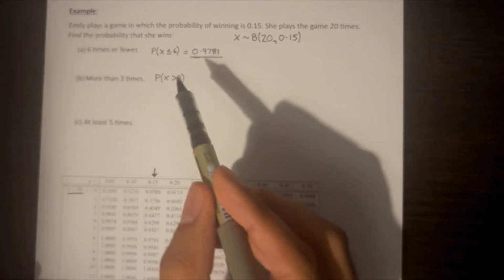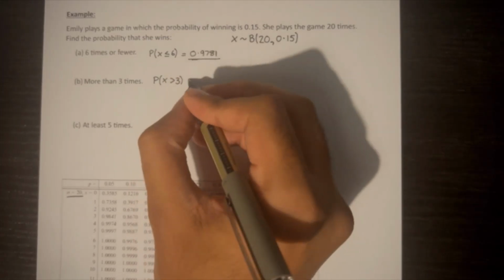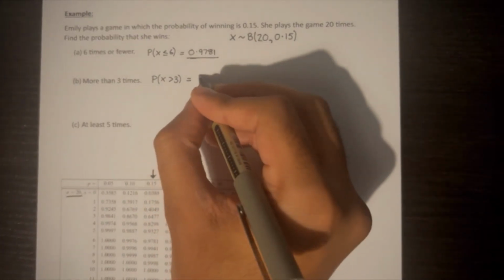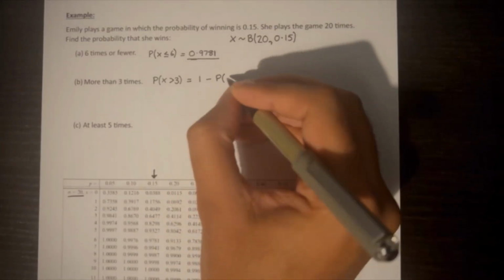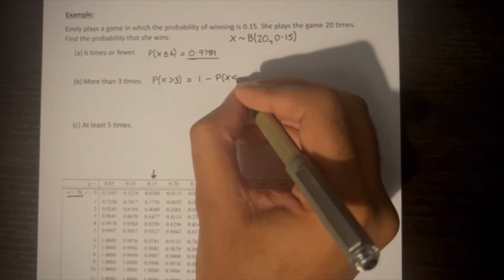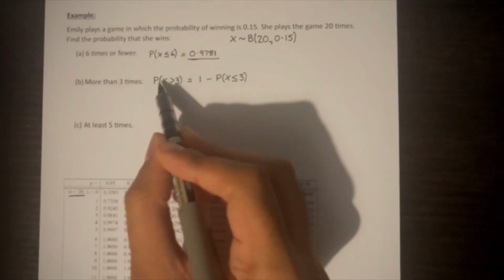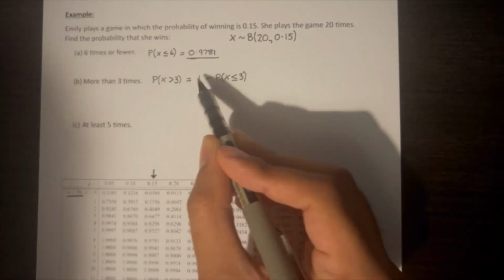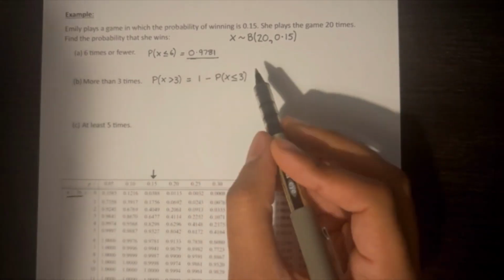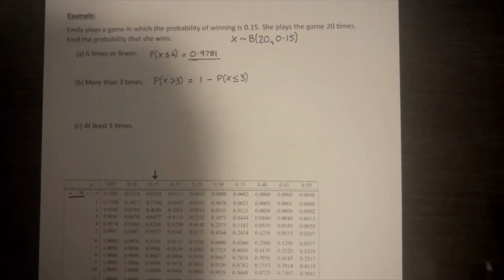So if I think about it, the probability that x is greater than 3 is equal to 1 minus the probability that x is less than or equal to 3, because either x is greater than 3 or it's less than or equal to 3.